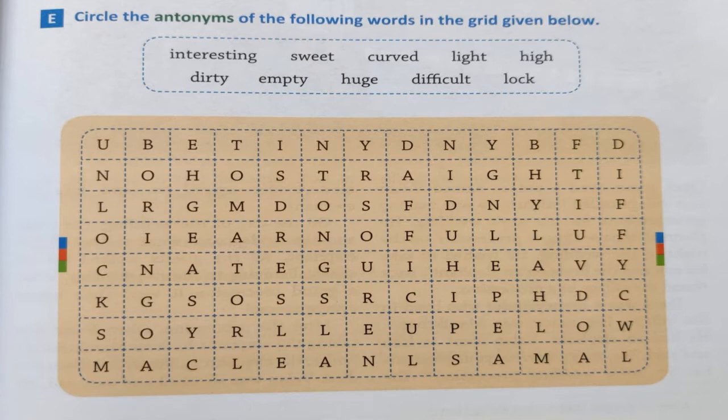First word is interesting. What is the antonym of interesting? Boring. So write it down on top. See the way I have written. Write it above the word. Children, you need to write them because when you study for your test, it will be easy for you to find them and learn.